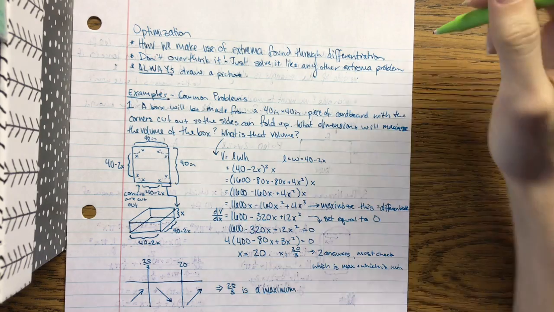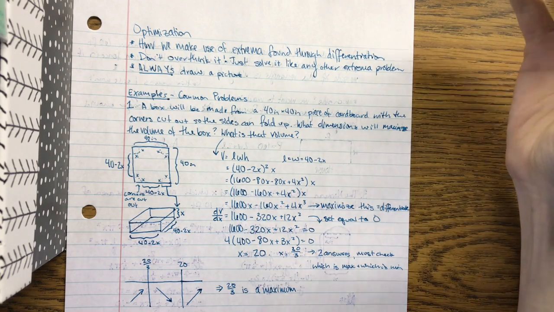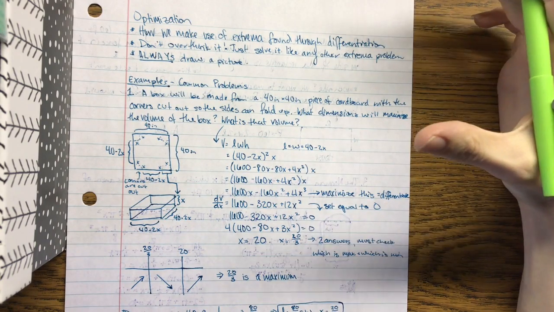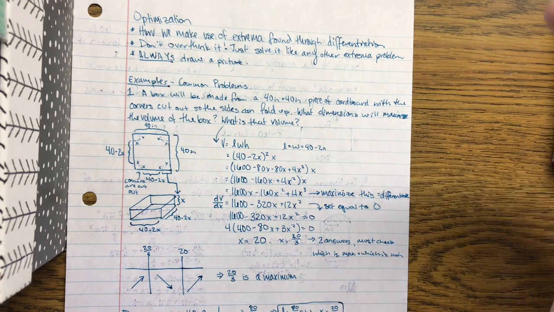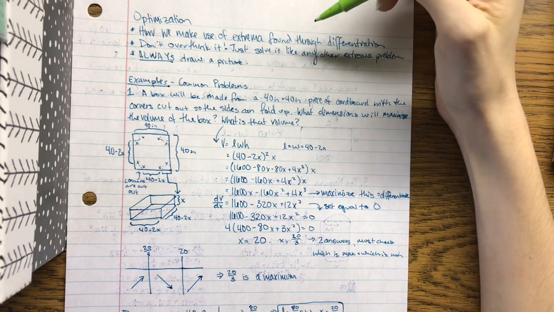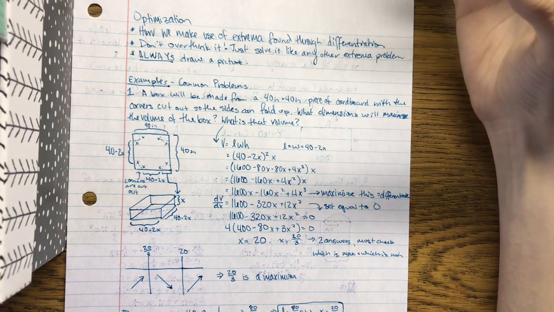In many ways, optimization can be related to related rates. So it basically just makes use of what we've already learned and puts it in a practical setting. So as I said here, it is how we make use of extrema found through differentiation.